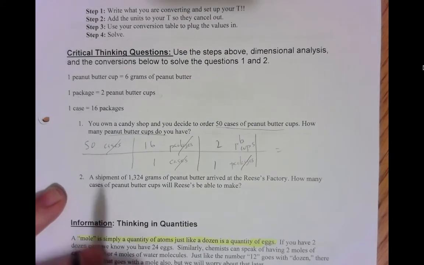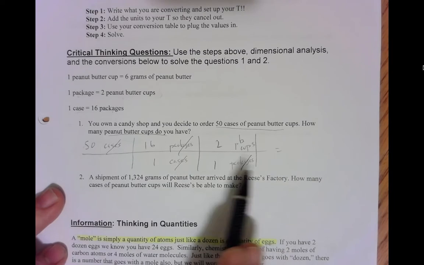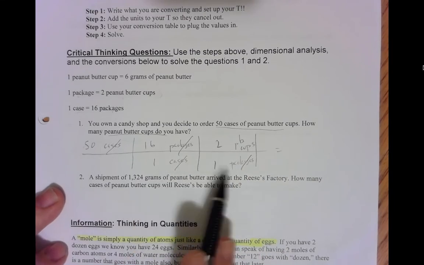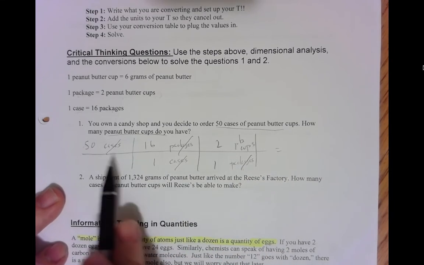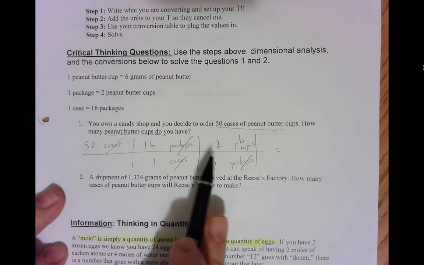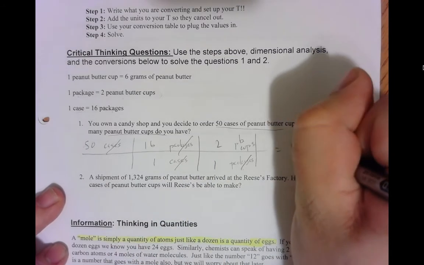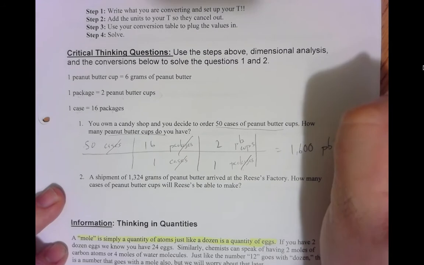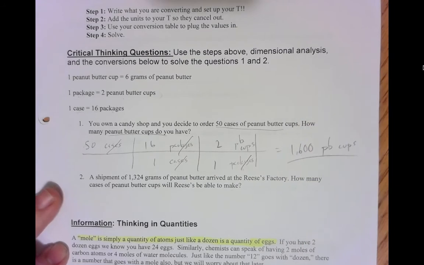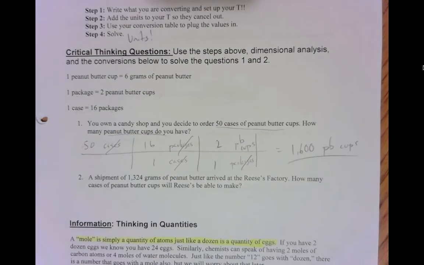Remember guys, when you solve these, you multiply the numerators together, multiply the denominators together, and then divide. We don't need to divide by the denominators because they're 1. So we would multiply 50 times 16 times 2, and when you do that, you find you have 1,600 peanut butter cups. Don't forget your units. We can add that to step 4, units. Don't forget your units when you are finishing these problems up.